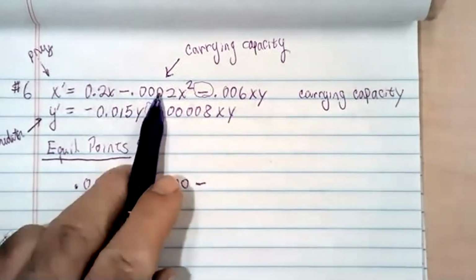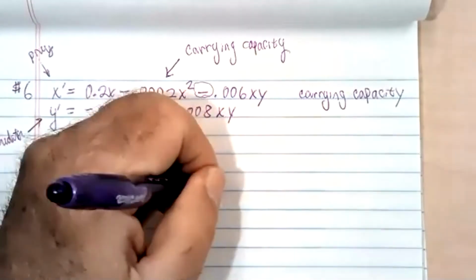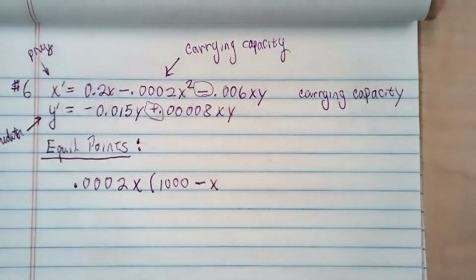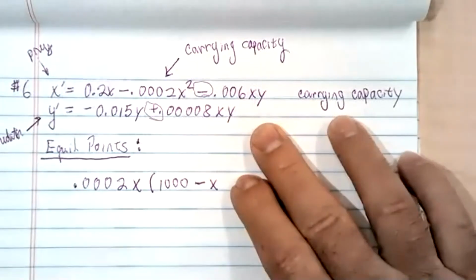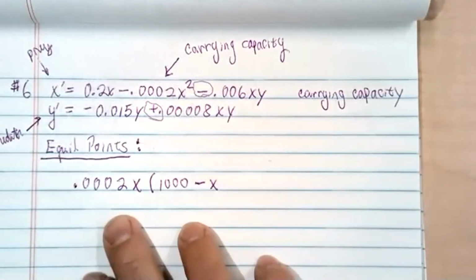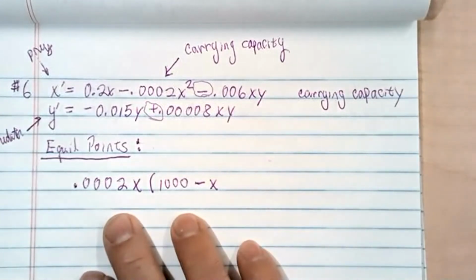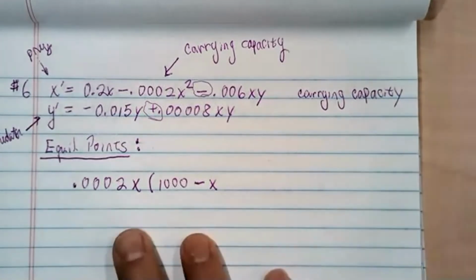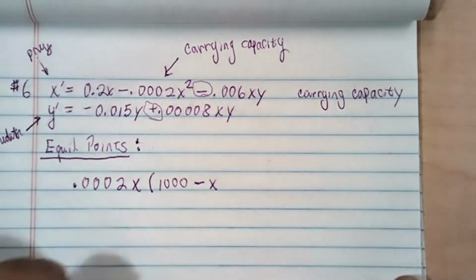Oh, that's the number I factored out. So that becomes a 1. And 0.006 divided by 0.0002 is 30.